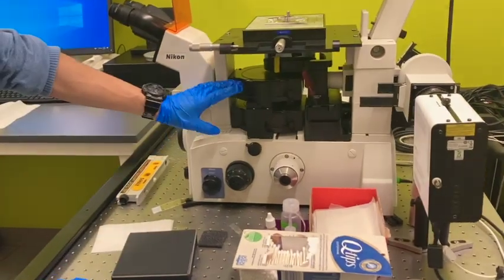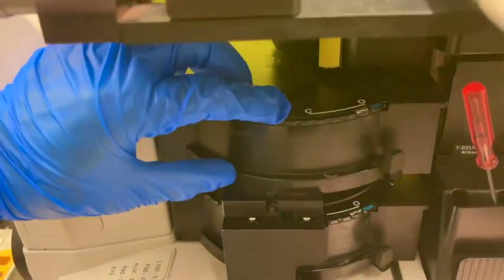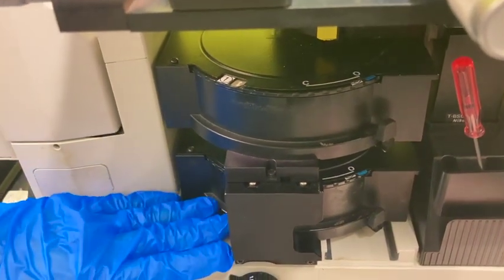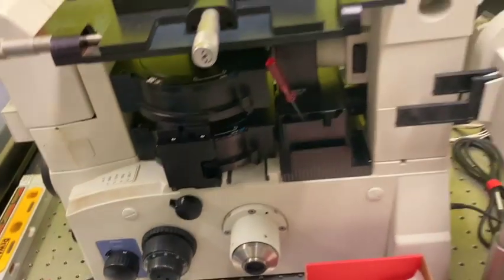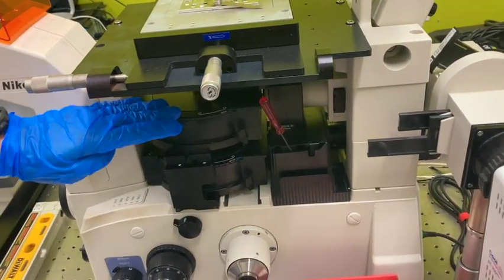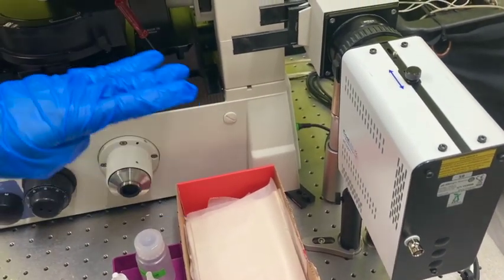And then if we look at the microscope here, we have 2 different turrets. One above here and one bottom. The bottom one is for the TIRF, which is connected to that fiber over there, and this top one is connected to this LED, which is for our epi illumination.